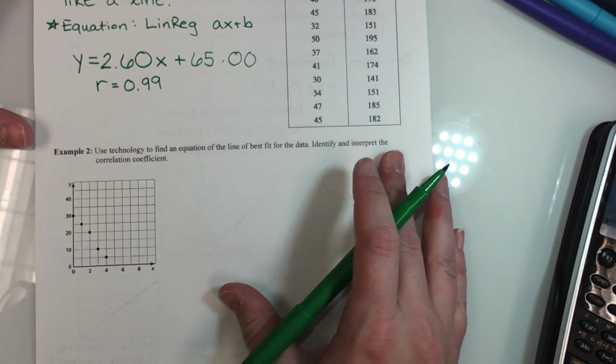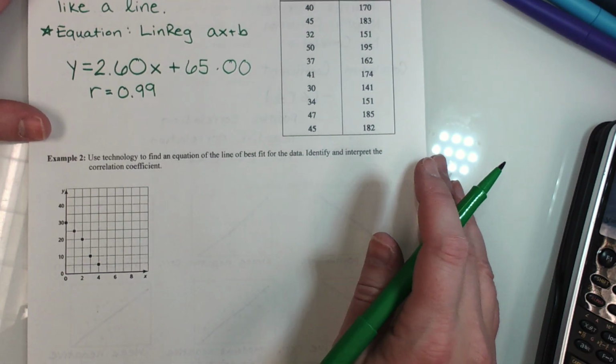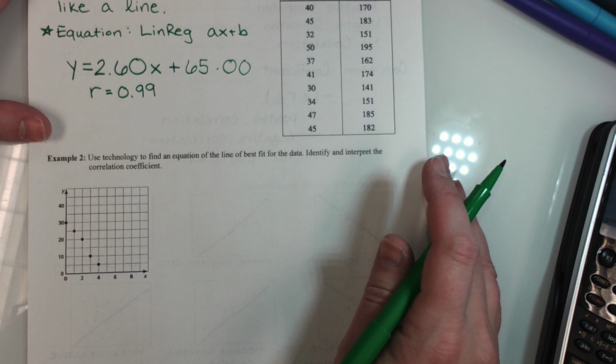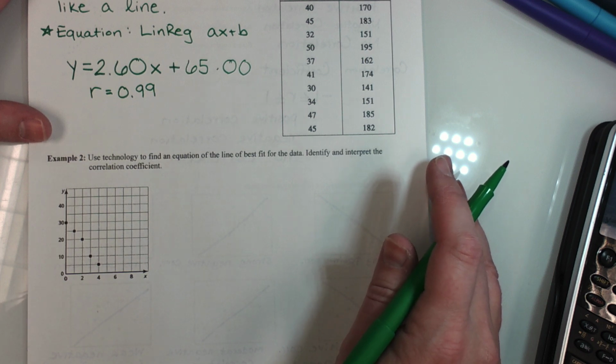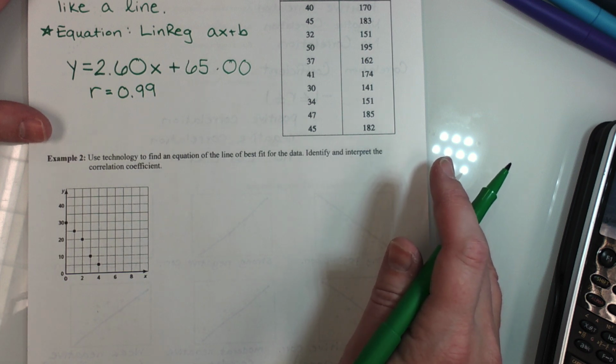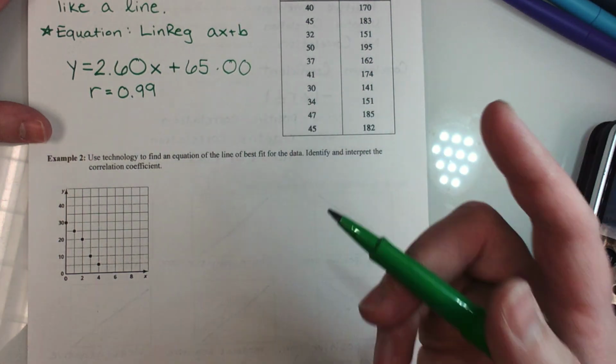If r is 0.99, what do you know about that regression? It's really, really close to 1, which means it's really, really positive and strong positive. The closer to 1, the stronger. The closer to -1, the stronger negative.